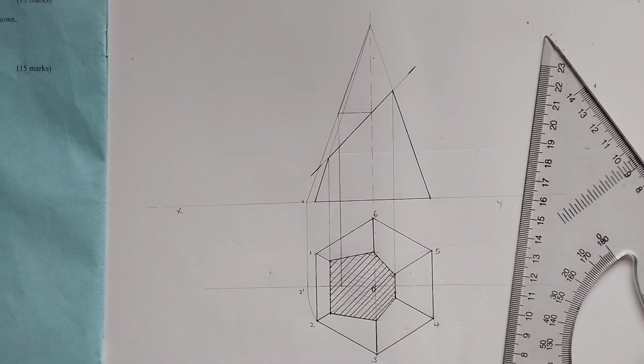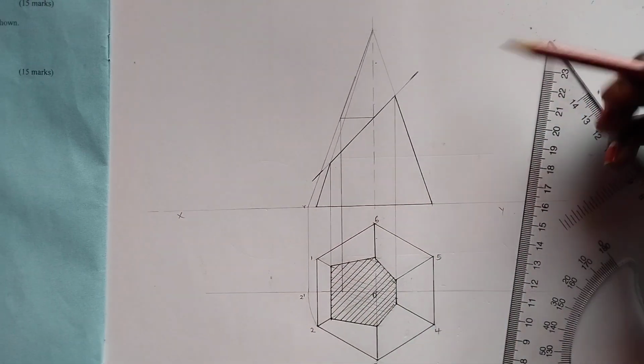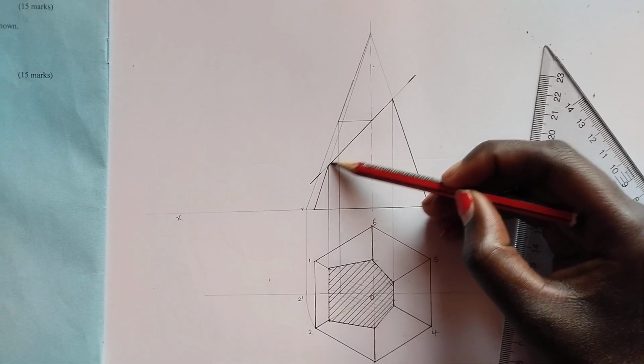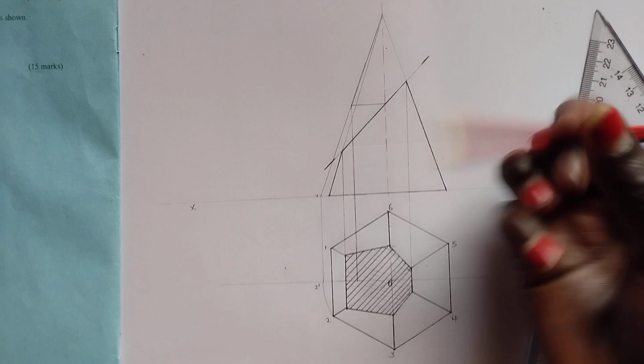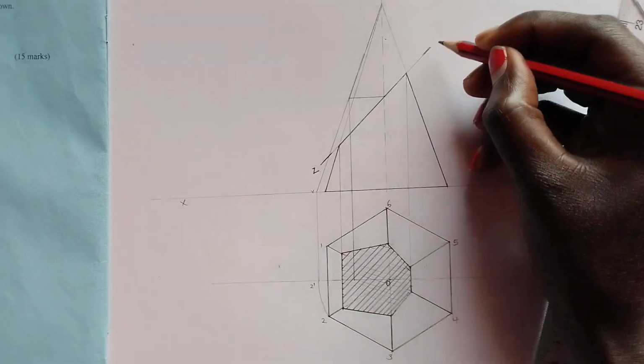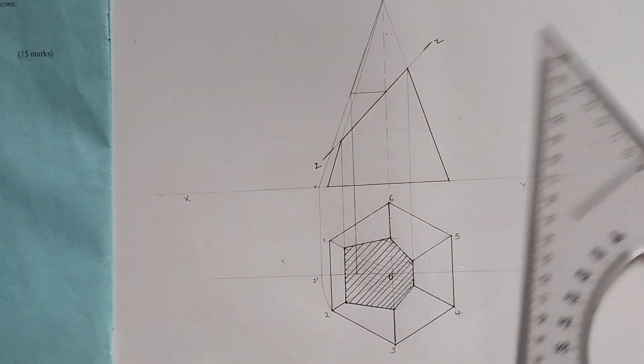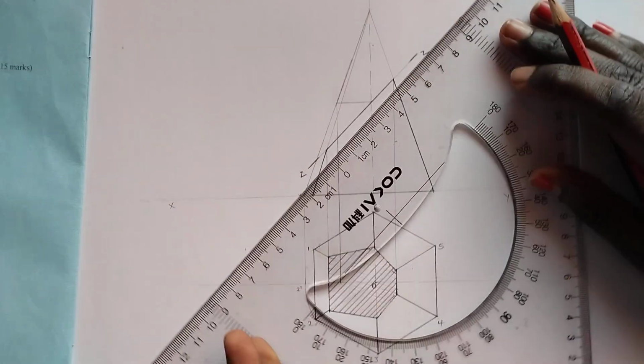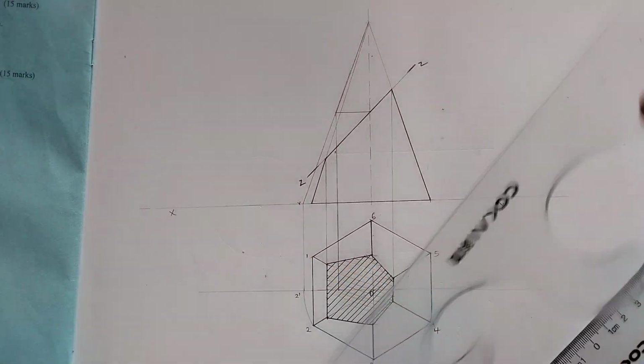Now the true shape of the cut, remember it is perpendicular to this, the cut part or the cut side, this plane ZZ. Remember this was plane ZZ. So from there I'm going to align my set square with this line.